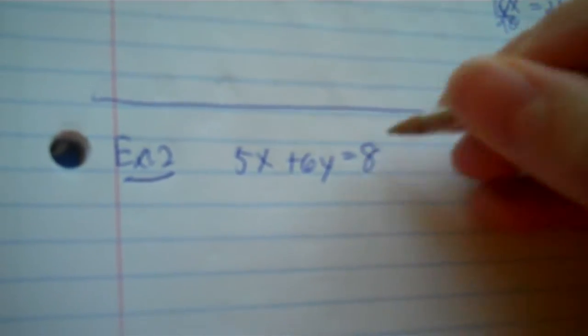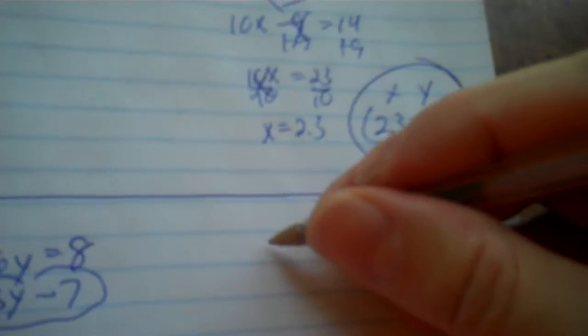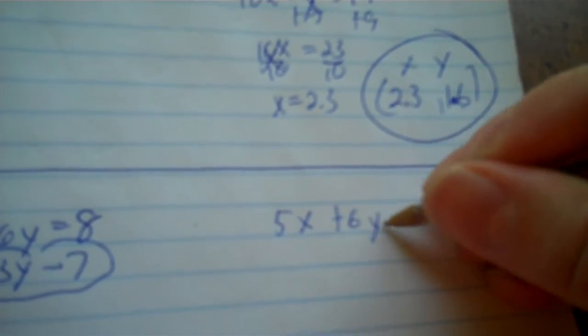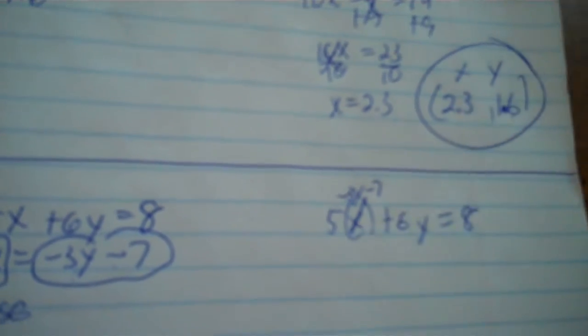Example 2. We've got 5x plus 6y equals 8, and then we have x equals negative 3y minus 7. Again, you have a variable by itself. That's called your base. Pay attention to the expression that it equals. Then write out the other equation, 5x plus 6y equals 8. This time x is the base, so we parenthesize x and replace it with negative 3y minus 7.